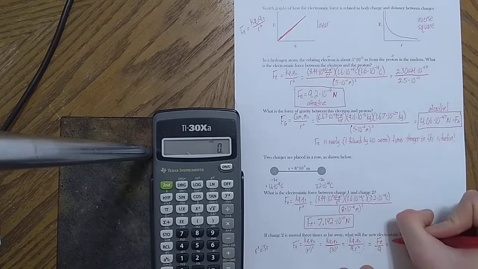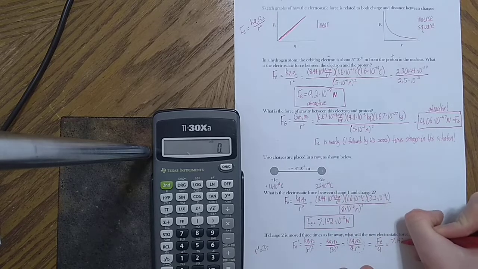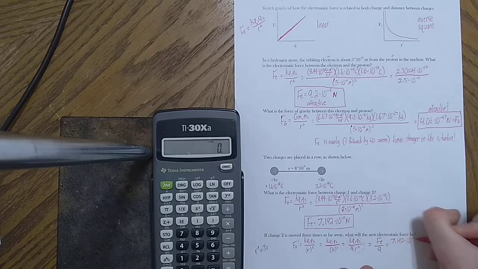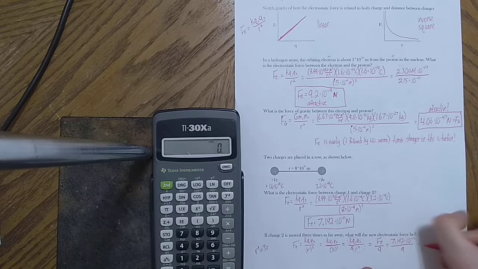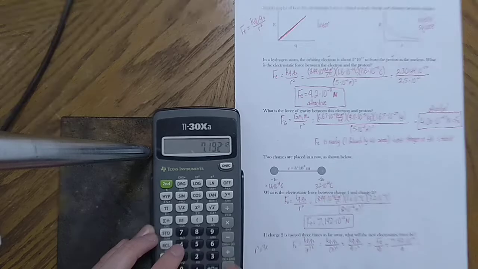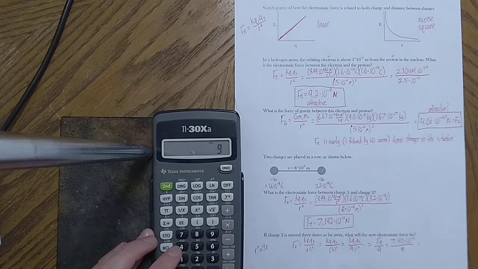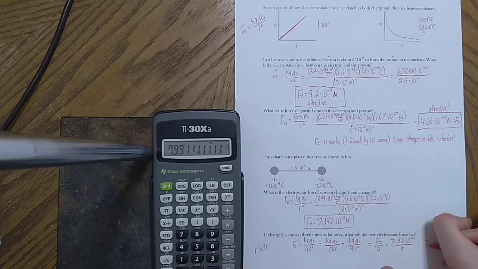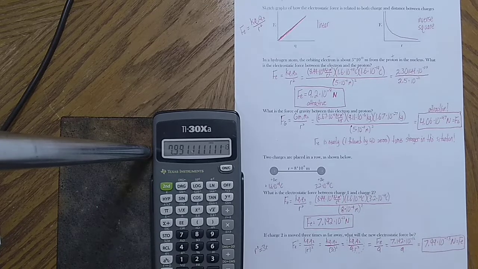I already have the original force, 7.192 times 10 to the negative 12. Divide that by 9. And I end up with 7.99 times 10 to the negative 13th newtons is the new force. Once you get used to this method, it's much quicker, much more powerful.